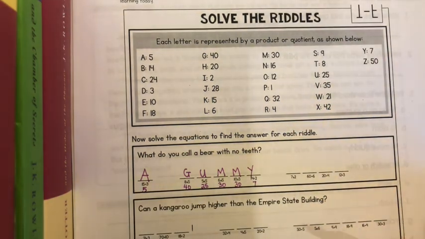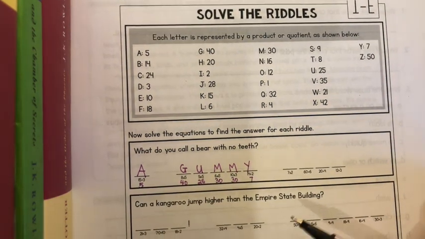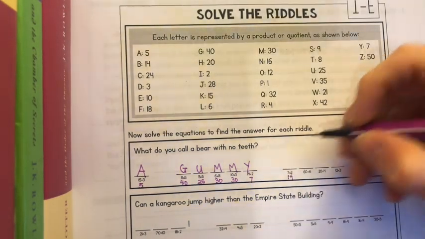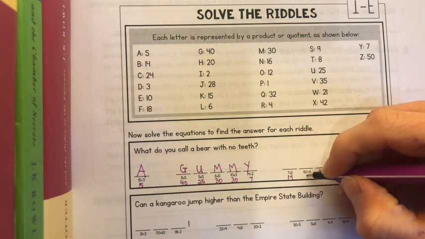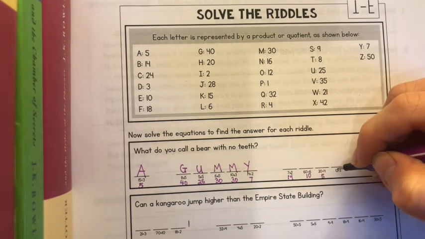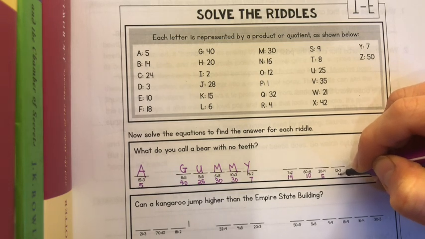Okay, so what do you call a bear with no teeth? You could probably guess, but let's check. 7 times 2 is 14. You know what? I'm just going to do these real quick. 60 divided by 6 is 10. 20 divided by 4 is 5. 12 divided by 3 is 4.